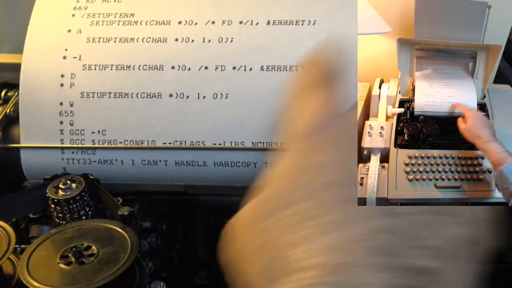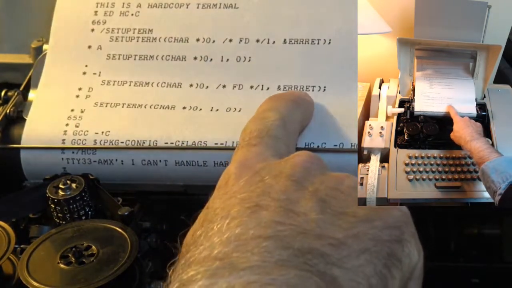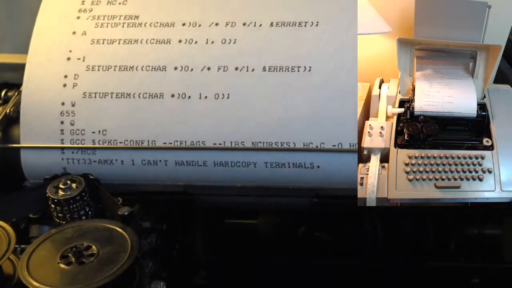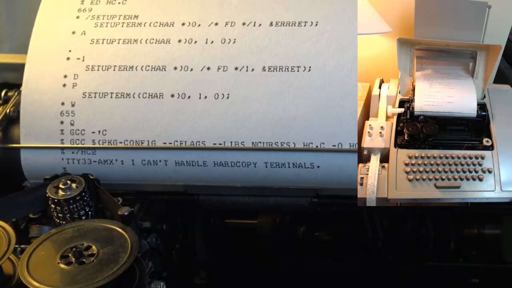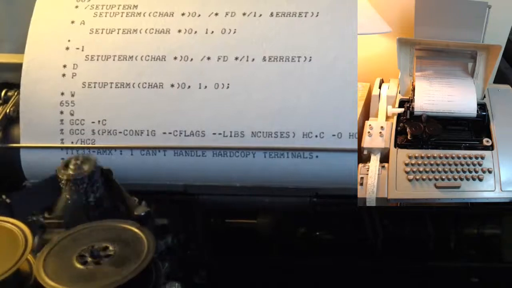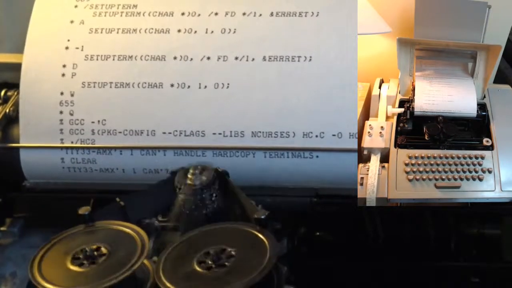So all I did was I took off the error return flag and put null and said set up this terminal and handle the errors yourself. And the setup term then says, well, you're not going to handle the error, but I think this is an error. I can't handle hard copy terminals. That is exactly where this little message comes from.